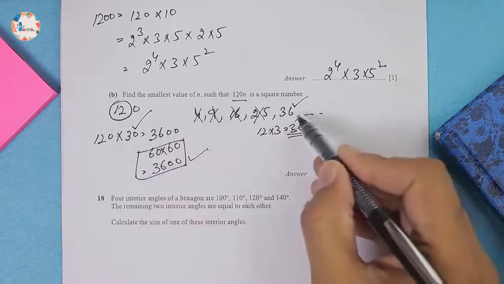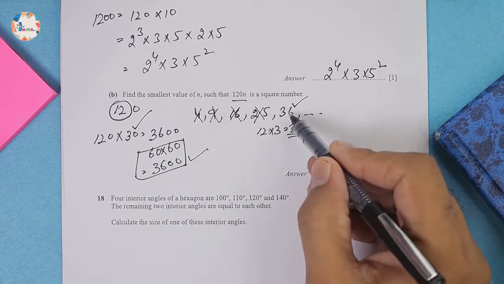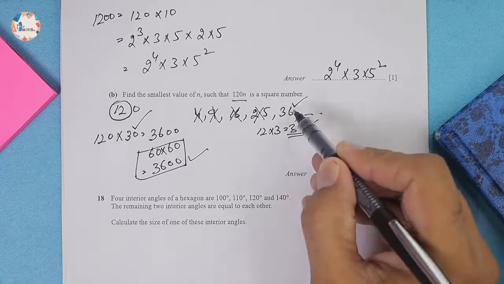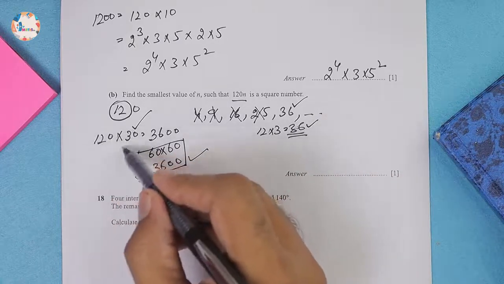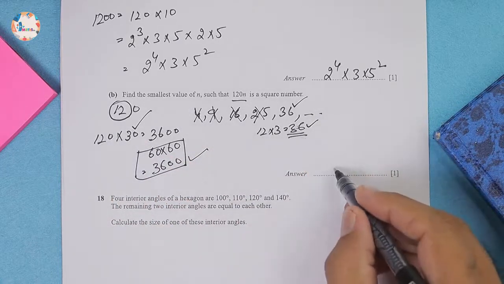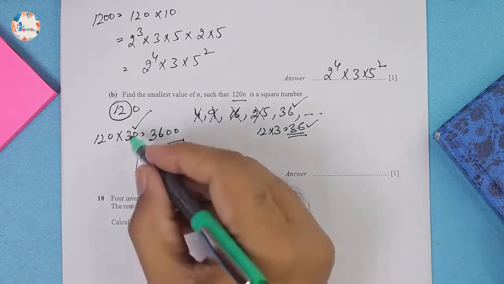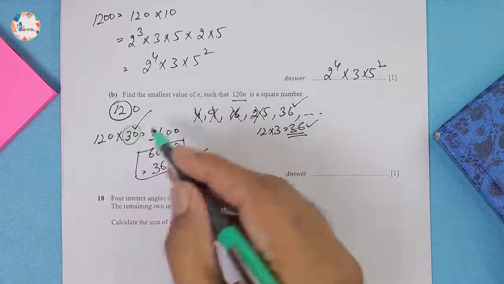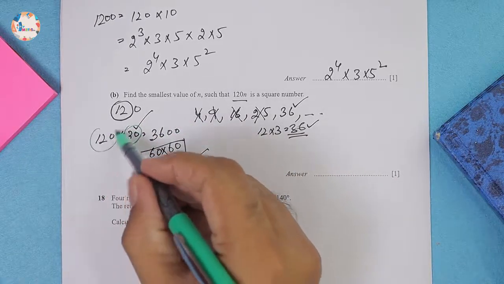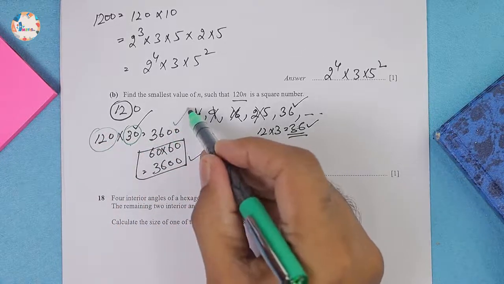This is the smallest number I have shown you over here, that 36 we are getting. How are we getting it? 12 multiplied by 3. So the answer will be 30. We have to multiply this by 30. So our answer will be this number. By multiplying 120 by 30, we are getting a square number.